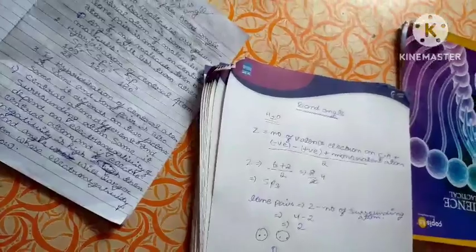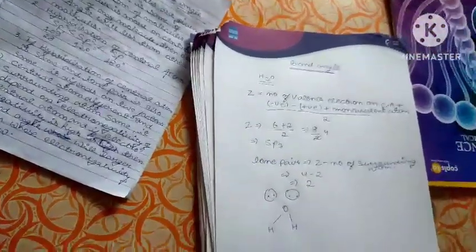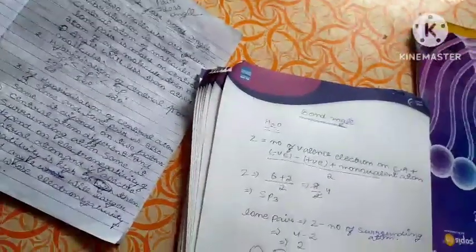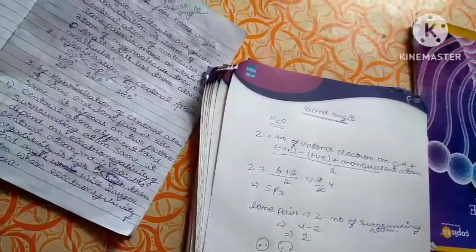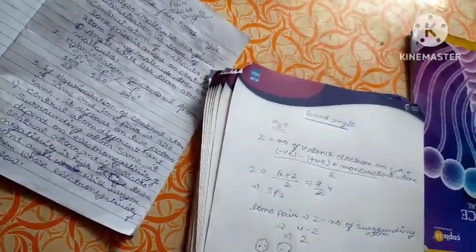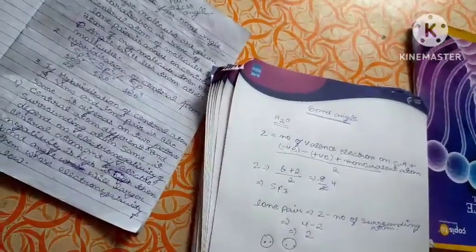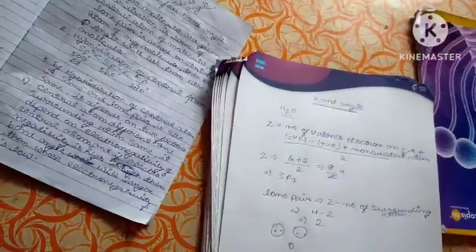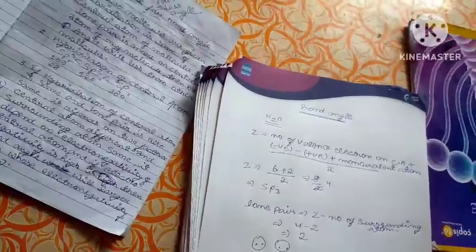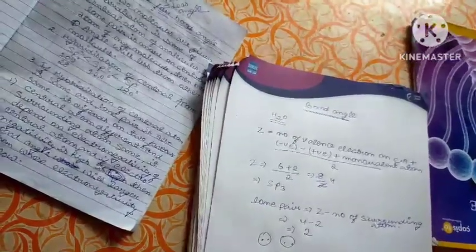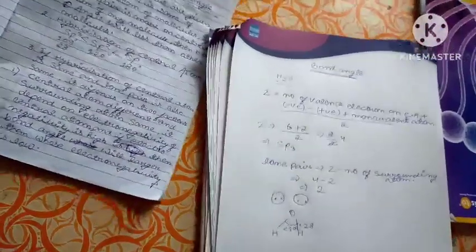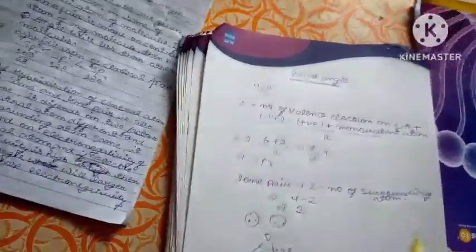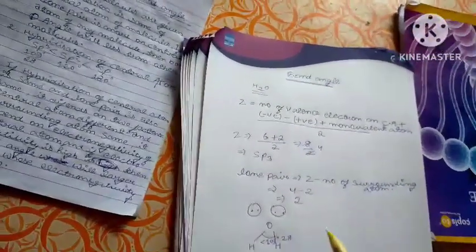And the angle which is going to be formed is less than 109 degree 28 minute, because the experimental values we cannot calculate here.